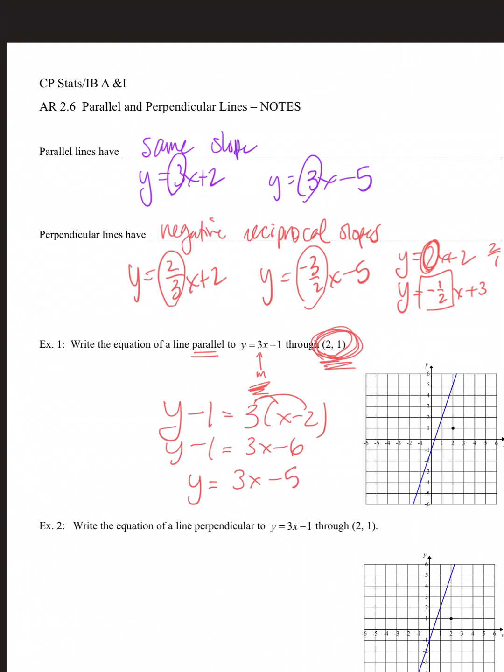So over here on this graph, my y-intercept is going to be here at negative 5. My slope is 3, up 3 and over 1, and you can see that it comes out to be parallel.